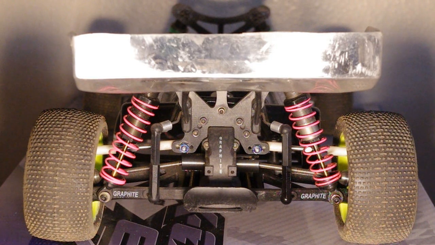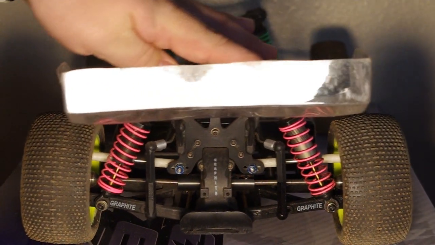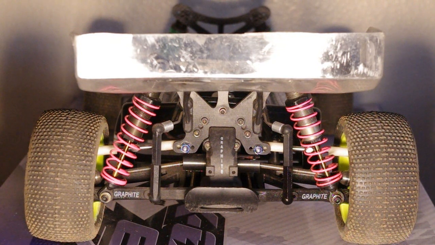It helps control the side-to-side chassis roll when you have your ride height set a little lower. So it helps control the side-to-side movement of the car. The second thing you need to know about ride height is when to raise it.